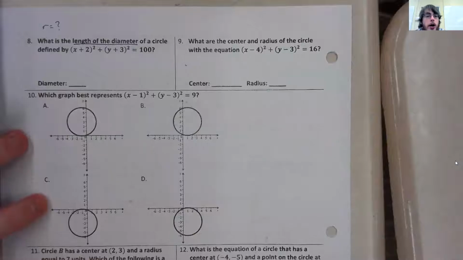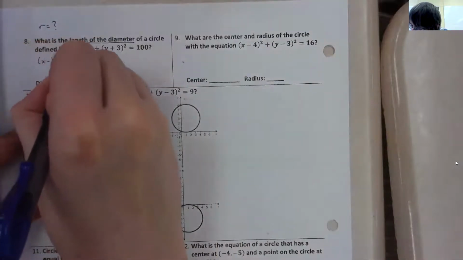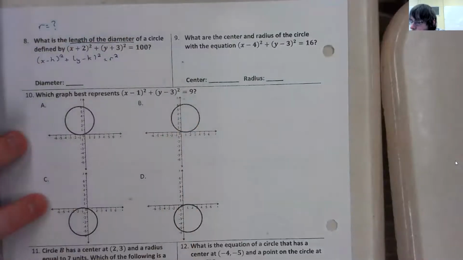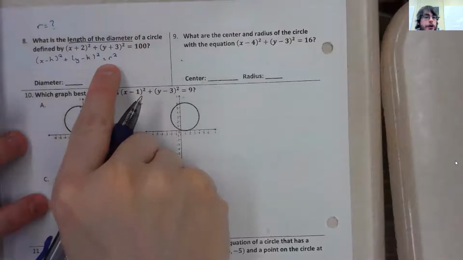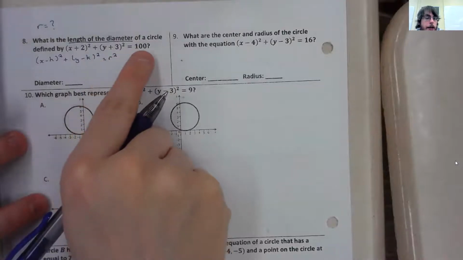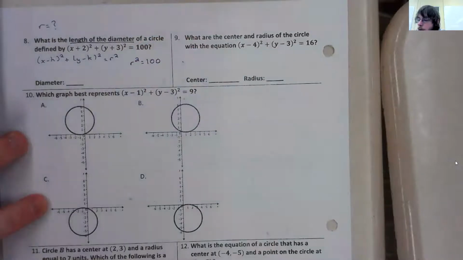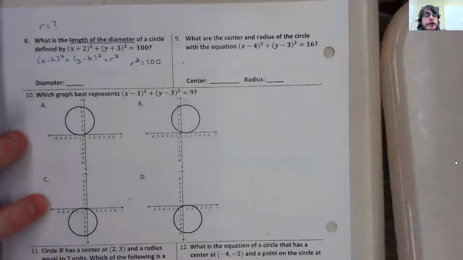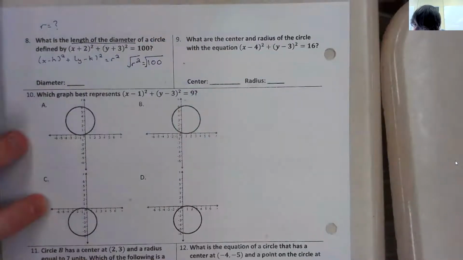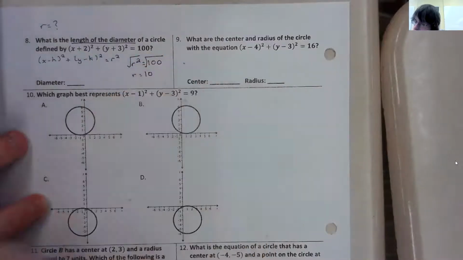Okay. Well, remember your equation has the form (x - h)² + (y - k)² = r². So r squared is the part on the right side of the equal sign. In this case, r squared equals 100. Well, that's r squared. We need to find r first. So we square root both sides to get rid of that squared, and we get that r is equal to 10.